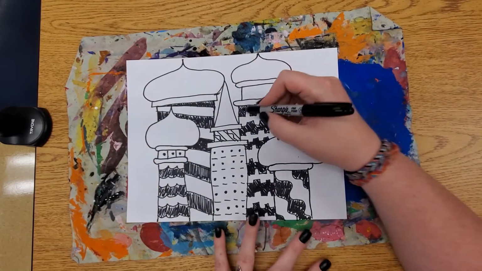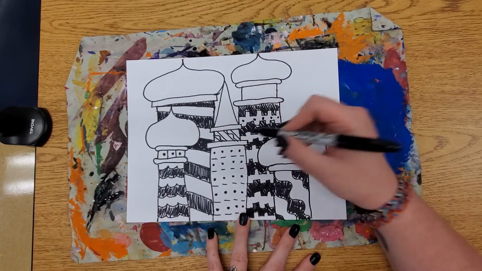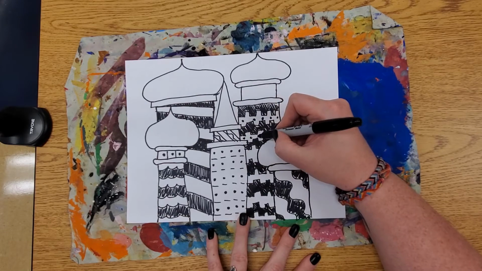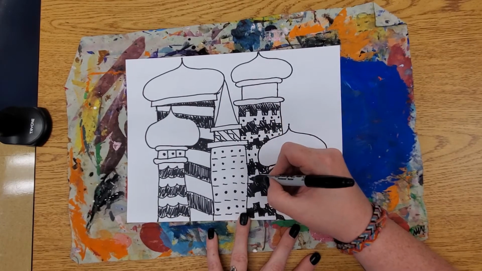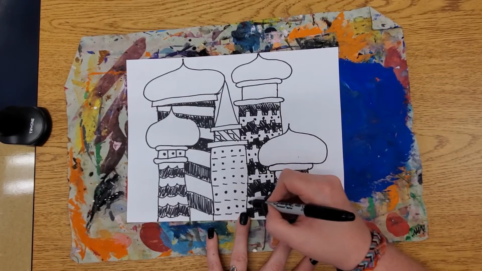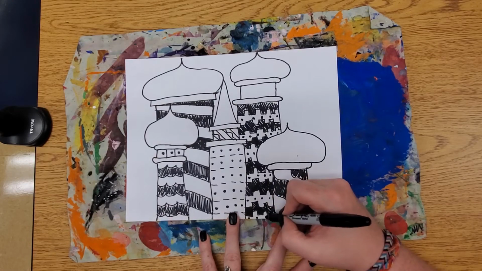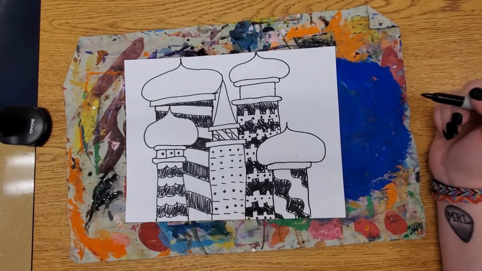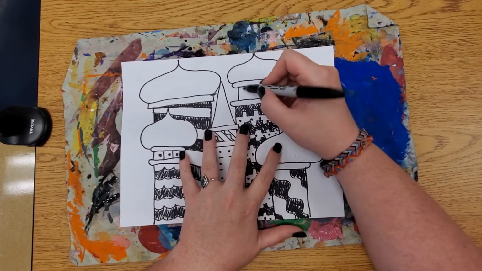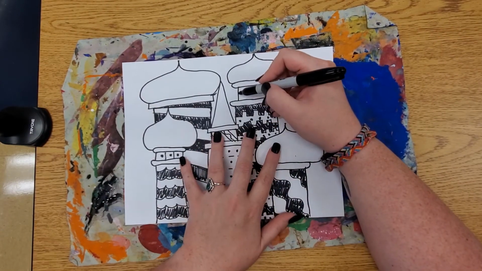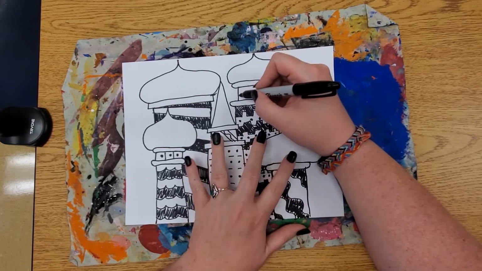Okay, now in between these big white spaces, I'm going to put some dots because I think that will add a nice variety of line patterns. Now, if you guys notice, I'm not stabbing my paper with my marker. I'm actually drawing the dots. Up here, let's keep this one pretty simple. Let's just do a zigzag.